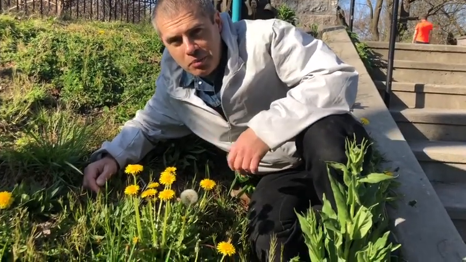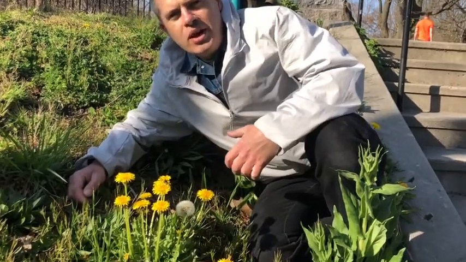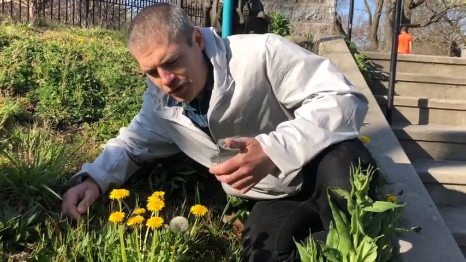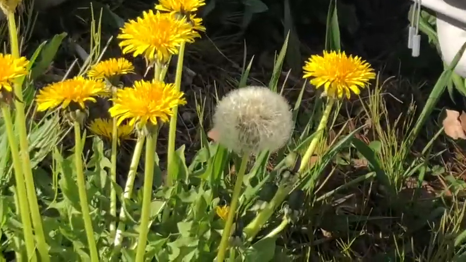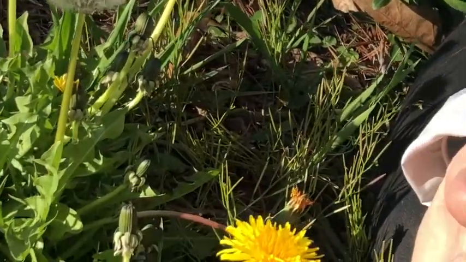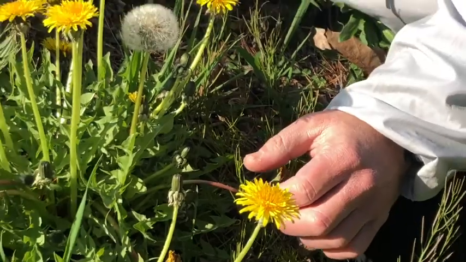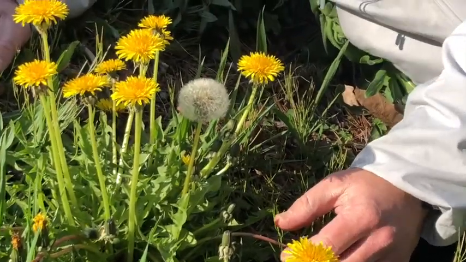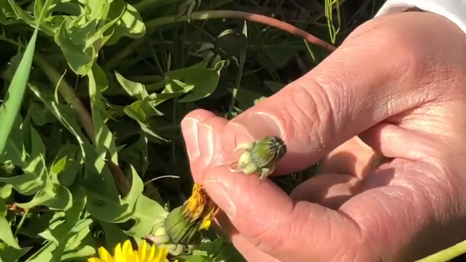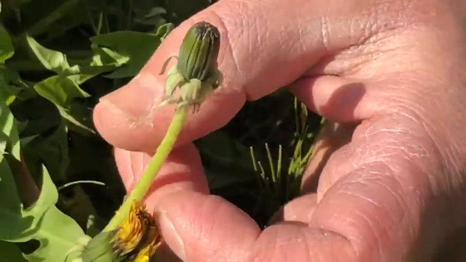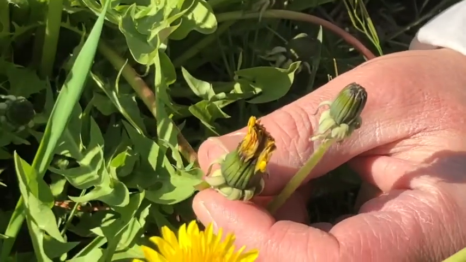If we want to learn about plant life cycles, we need look no further than the dandelion. Here we've got all the parts that we need to learn about it. When the dandelion starts as a seed, it comes out, its leaves open up, and eventually it forms a bud. Down here, if you look close, you can see a bud next to it that's just beginning to open.